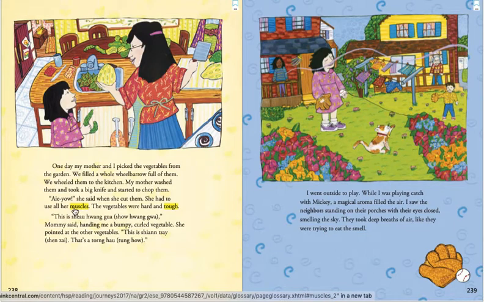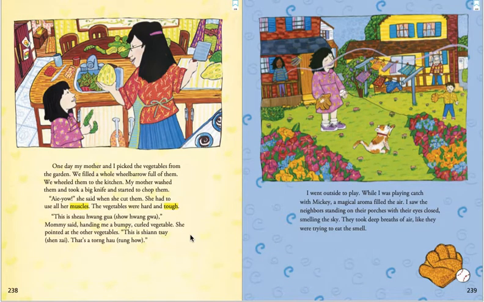Now let's remember what the word muscles mean. It means the parts of your body that control how your body moves. Your muscles help your body move. So why do you think the mom had to use all of her muscles to cut the vegetables? Well, it said in the story that the vegetables were hard and tough. Remember, if something is tough, it's hard to cut, it's hard to chew, it's hard to break, it's hard to rip apart. So she's trying to cut the vegetables, and she's got a pretty big knife over here too. She's trying to cut the vegetables, but they're really hard on the outside. So she has to use her muscles and push really hard just to be able to cut the vegetables up.